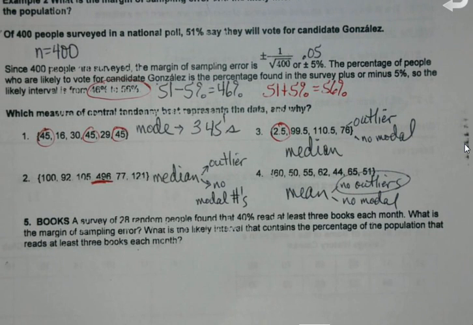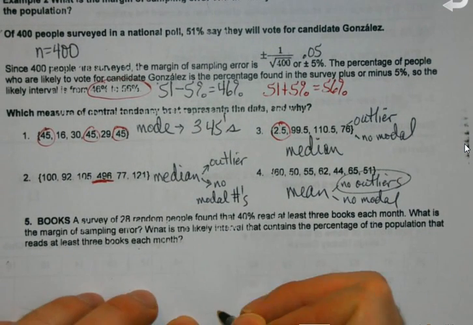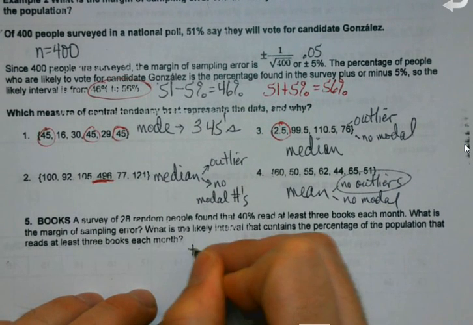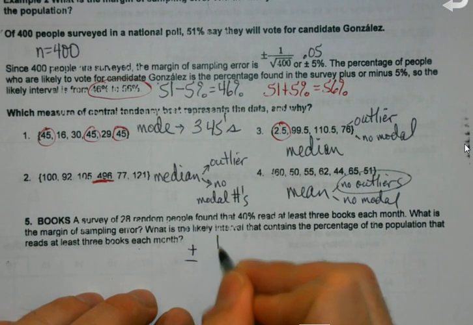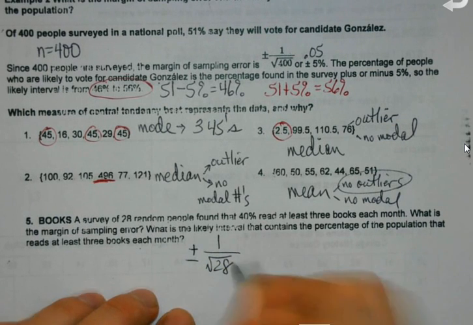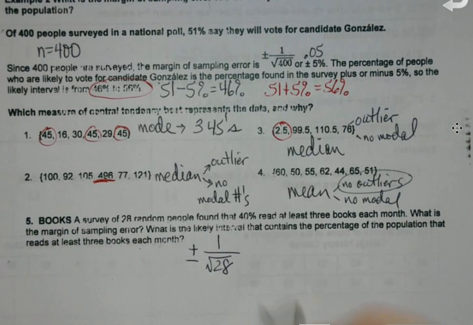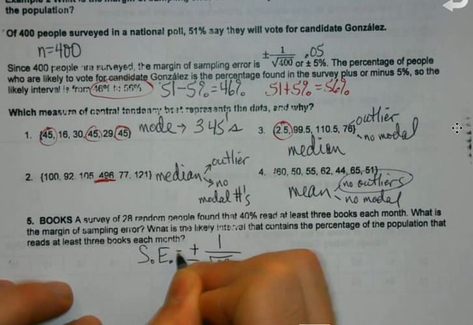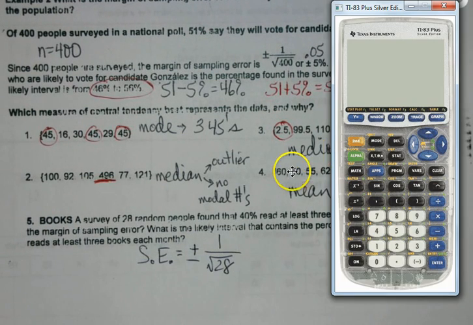And then one more here with margin of sampling error, and then we can get a little deeper. Survey of 28 random people found that 40% read at least 3 books each month. What's the margin of sampling error? Okay, so let's see, how am I going to figure this out? What's my n value this time? 28. So my sampling error, let's see here, 1 divided by the square root of 28. If we went to the nearest whole percentage, what percent would that be? 19%.